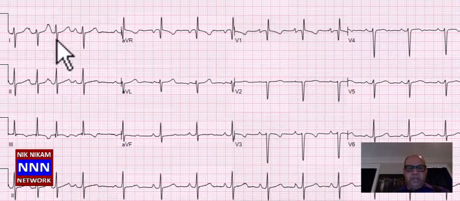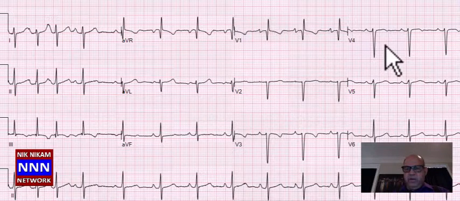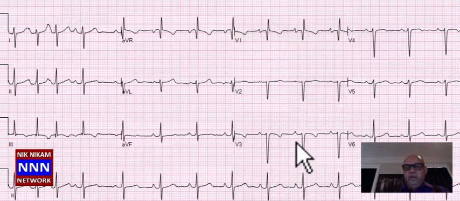So we have a premature atrial complex, and we have a right bundle branch block along with poor R wave progression in the anteroseptal leads. This may suggest a patient with anterior infarction. So when you look at this electrocardiogram, it should immediately jump to your mind and say, oh, look at this.